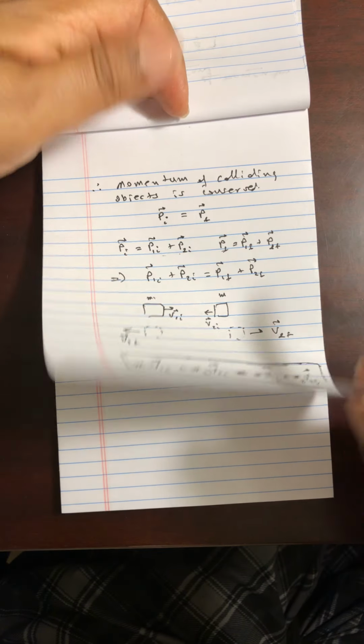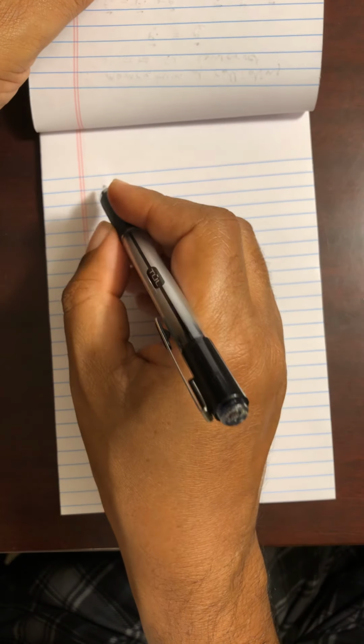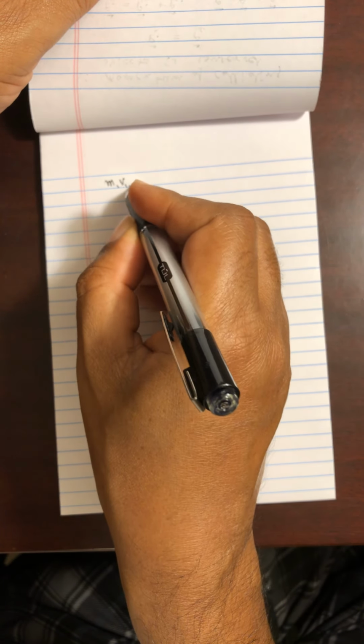If you just take the x component, this becomes m1 v1ix plus m2 v2ix equals m1 v1fx plus m2 v2fx. Since we have only one component, we don't have to include the x subscript.